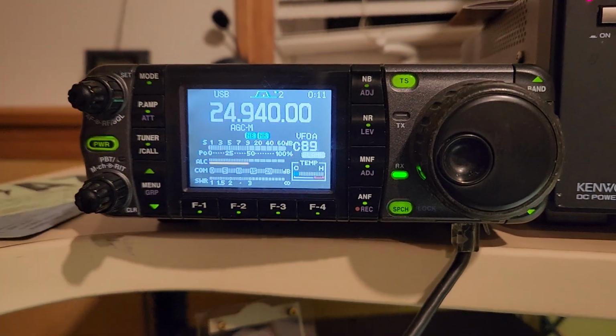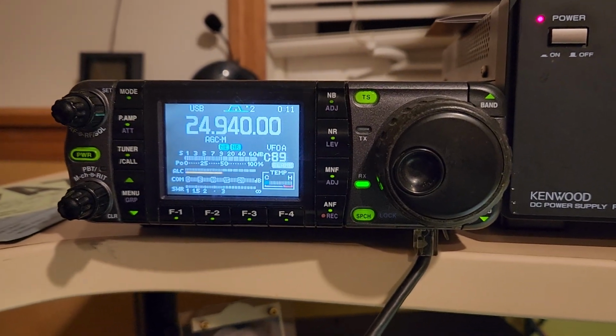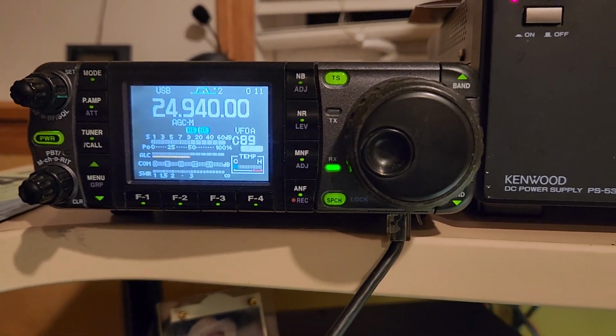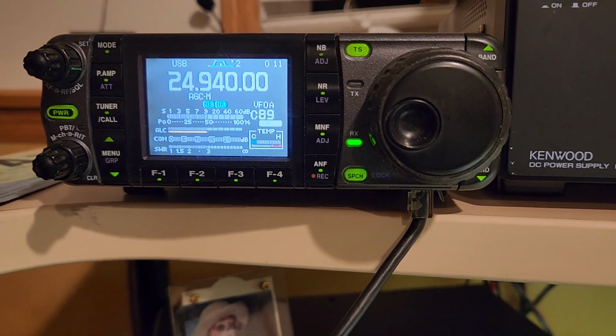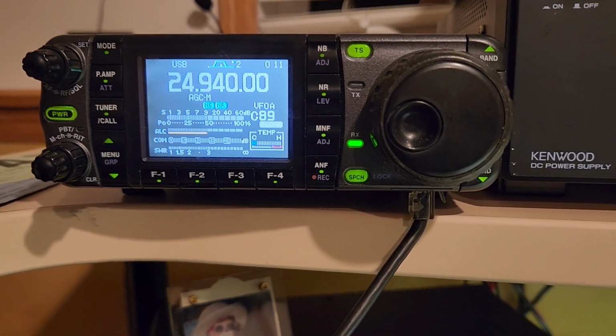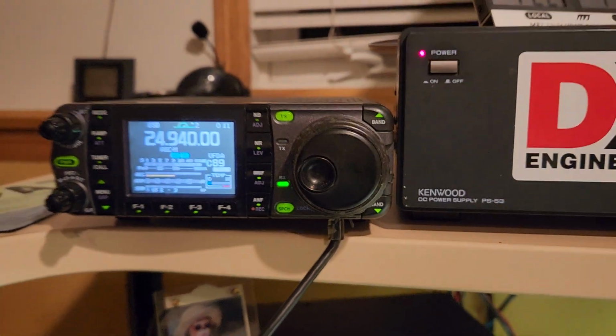This is another newer band. It's just short of 25 megahertz. It's 24. I gotta think of this one. This one will throw me off. 24.890 to 24.990. It's a small band, small new band.